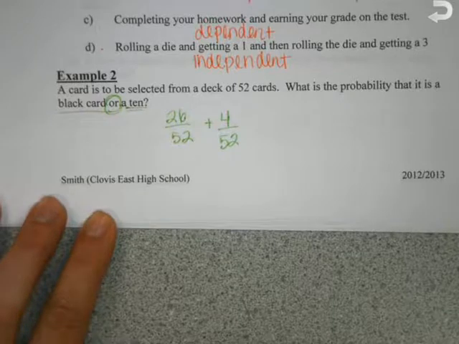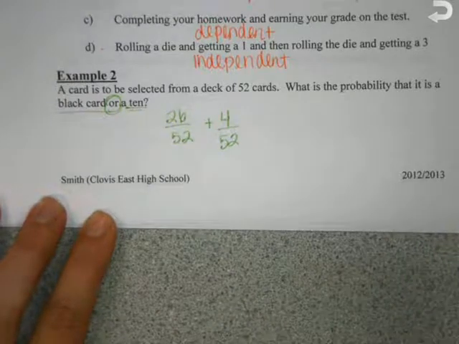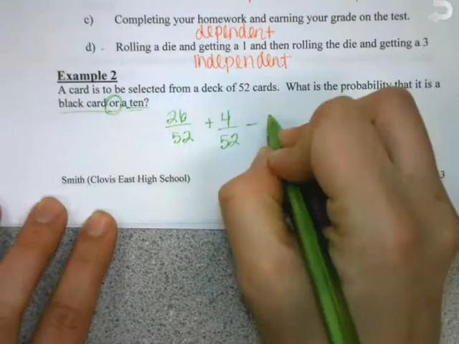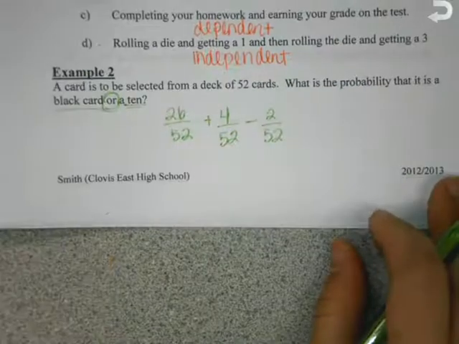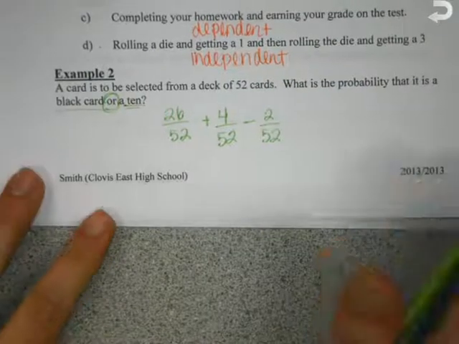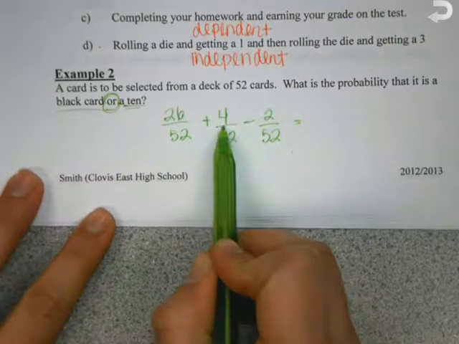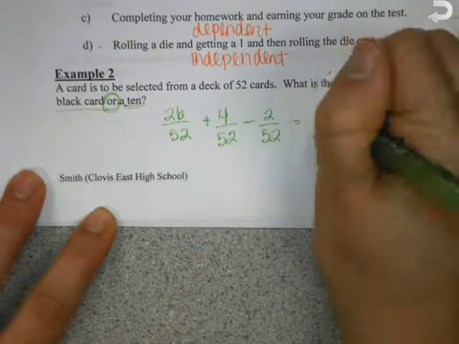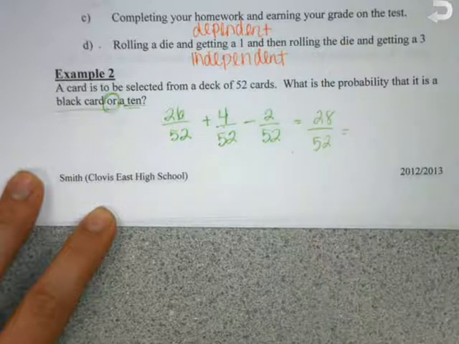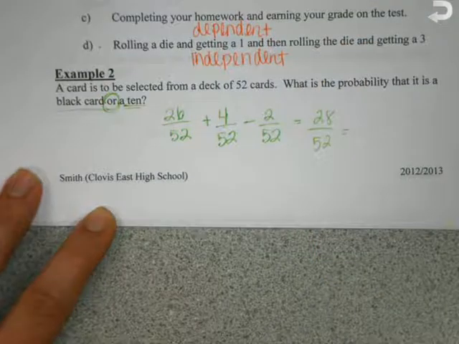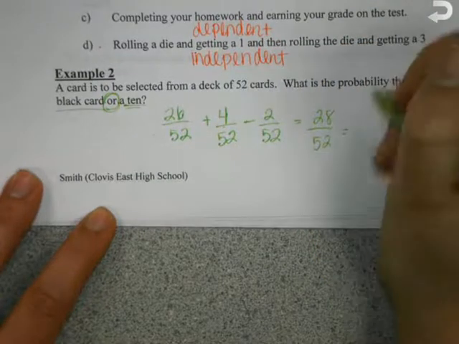So we need to subtract 2 out of 52 because we only want to count them once. So that's going to give me 26 plus 4 is 30, minus 2 is 28 over 52. Both of those reduce by 4 to give me 7 over 13. That's just a review question.